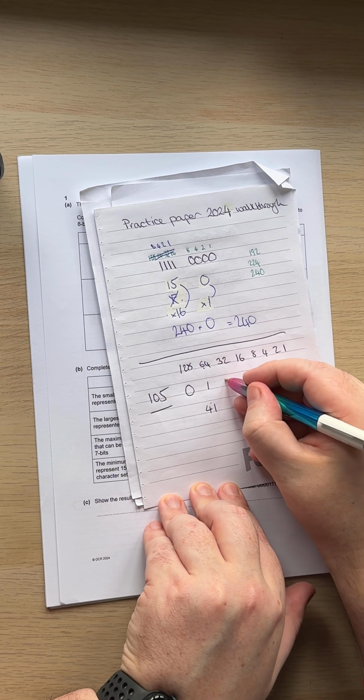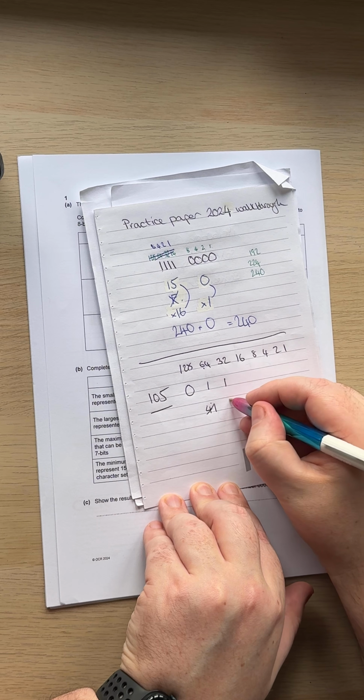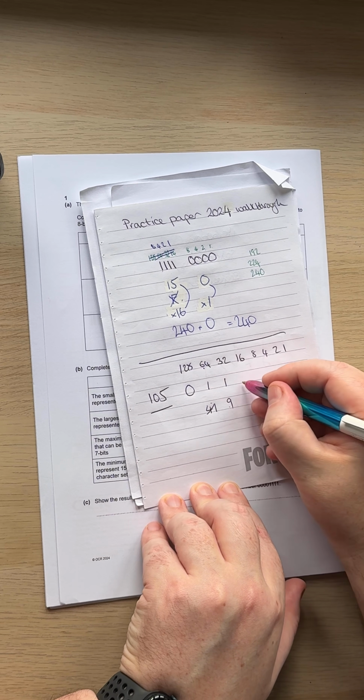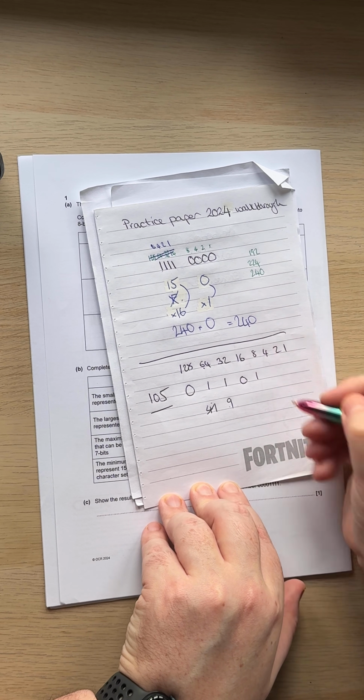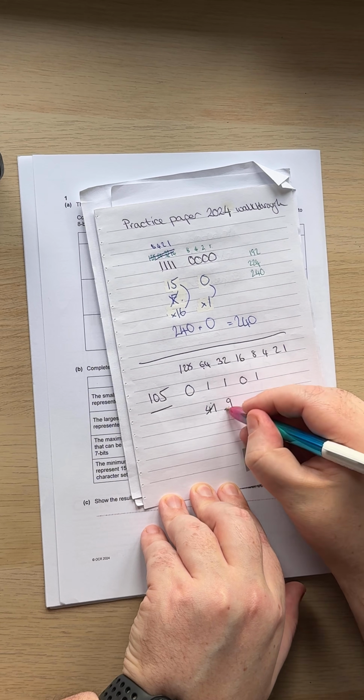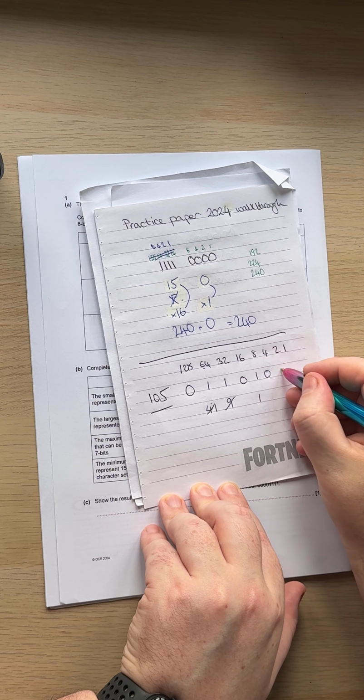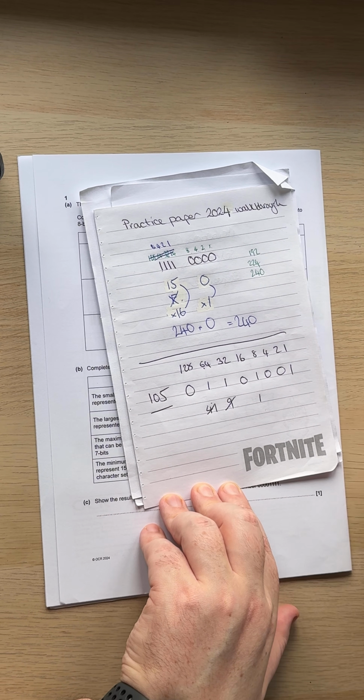Does 32 go into 41? Yes, it does, and it leaves 9 remaining. 16 does not go into 9, but 8 does. And that leaves 1 remaining. So we put a 0 in the 4 column, a 0 in the 2 column, and a 1 in the 1 column, which leaves 0 remaining.